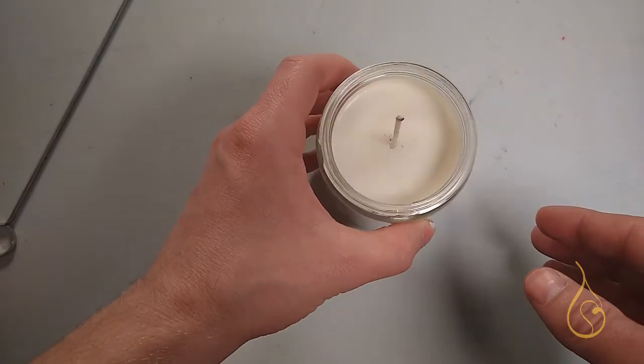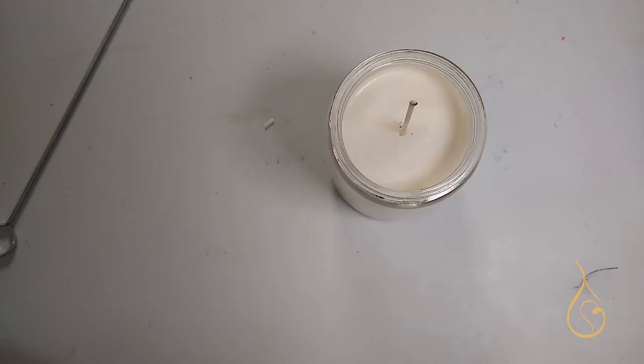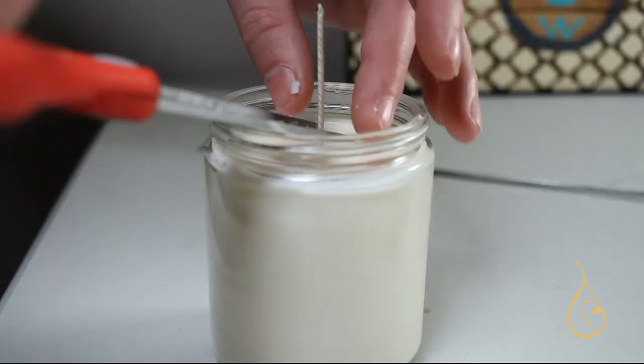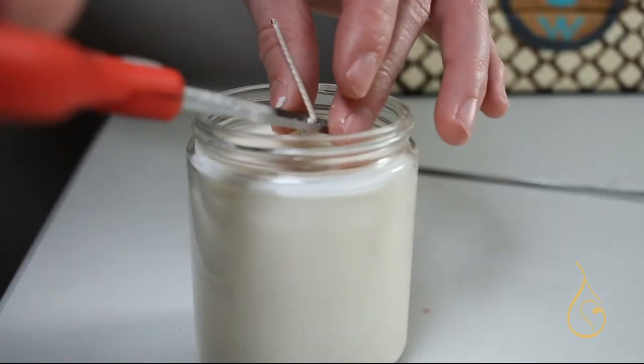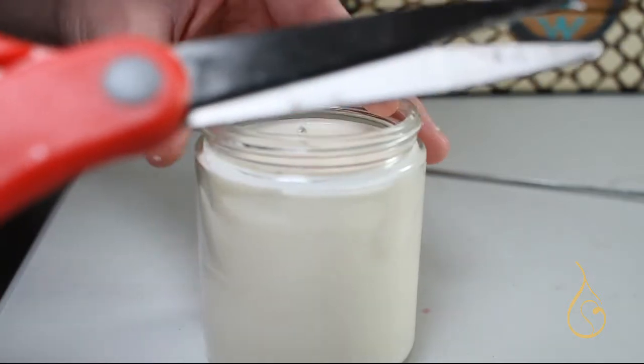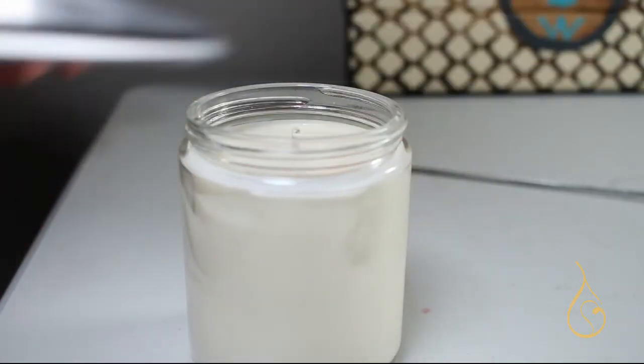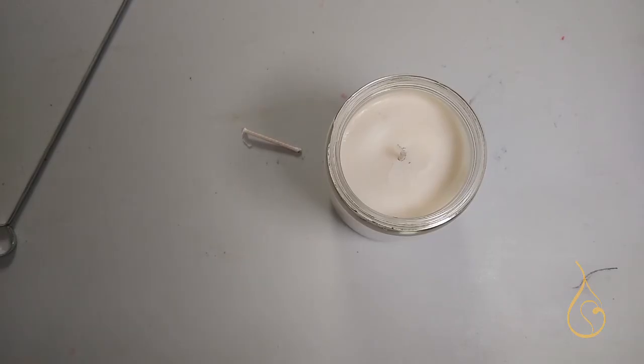So this one's a little long. Just trim that guy. Good. There. Now we're ready for testing.